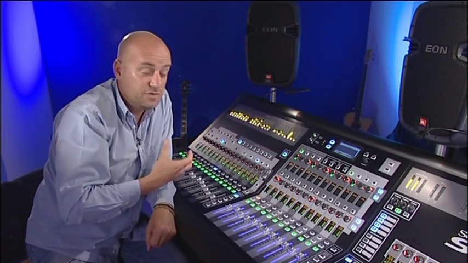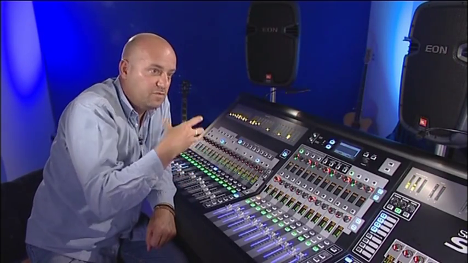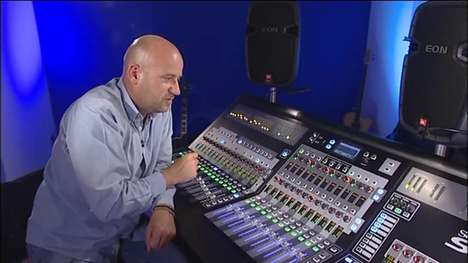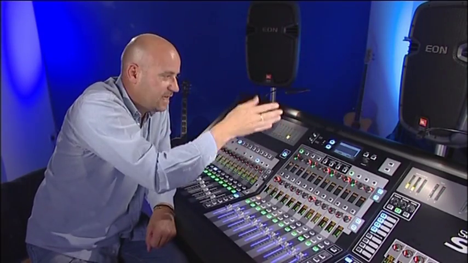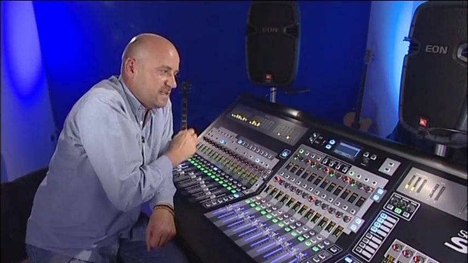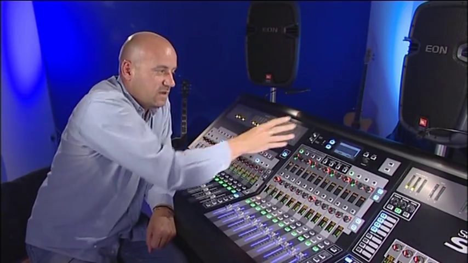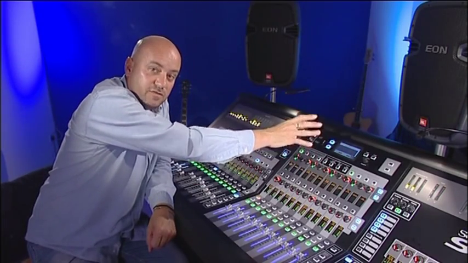Now, the touchscreen is used for doing library and selection functions. So if you want to decide that you need a lexicon reverb, but you want to use a delay, you'd go in there and choose a delay. A drop-down table will appear. You can also do things like channel naming and output naming in the screen. And you can also see an EQ curve on there if you want to.